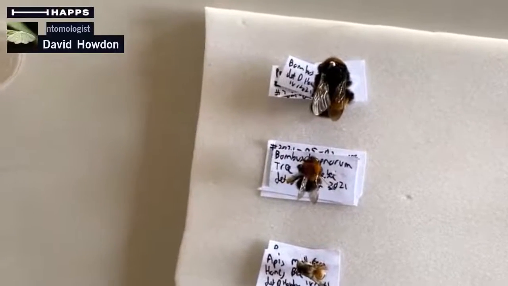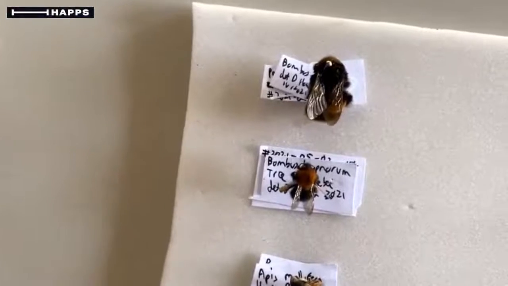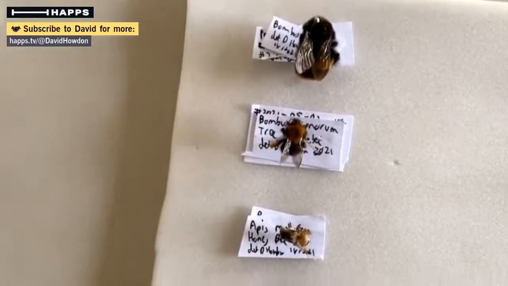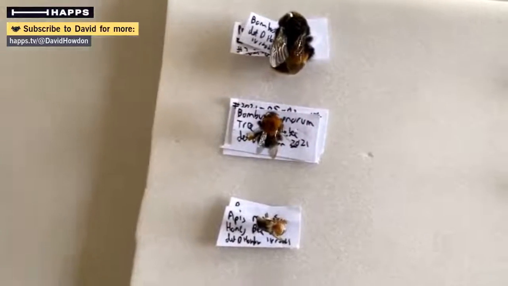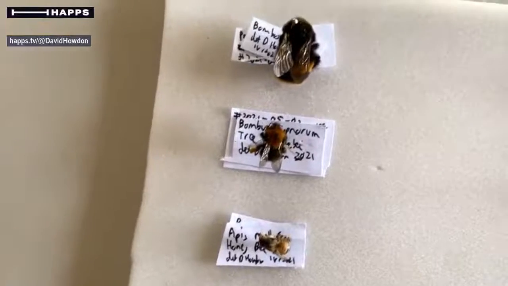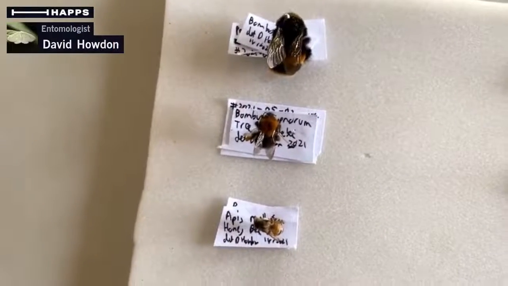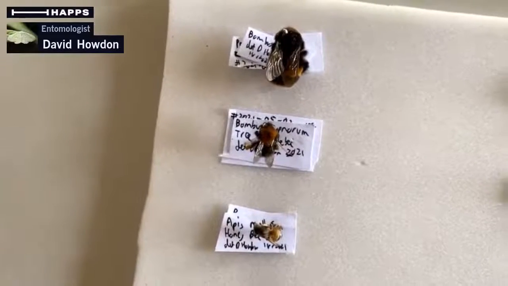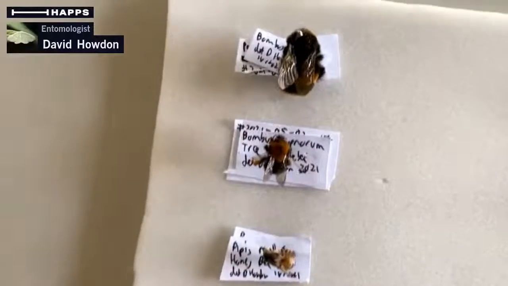It's a modified part of the female reproductive system, effectively. So only the females have the sting. So the males often still have the yellow and black stripy pattern. So in some sense, the males are Batesian mimics of the females. The males are actually harmless, the females are not.